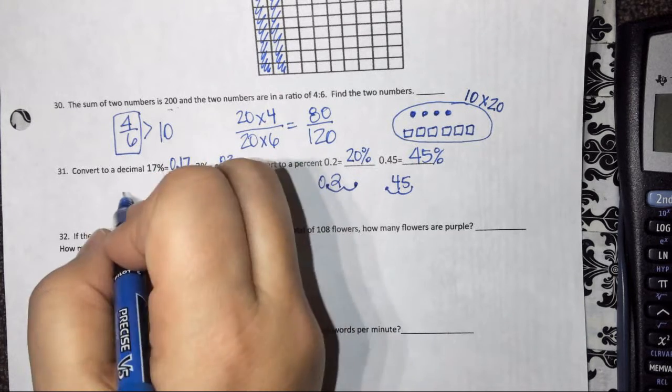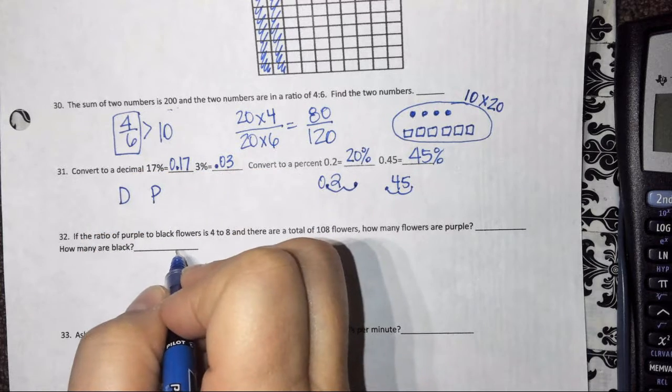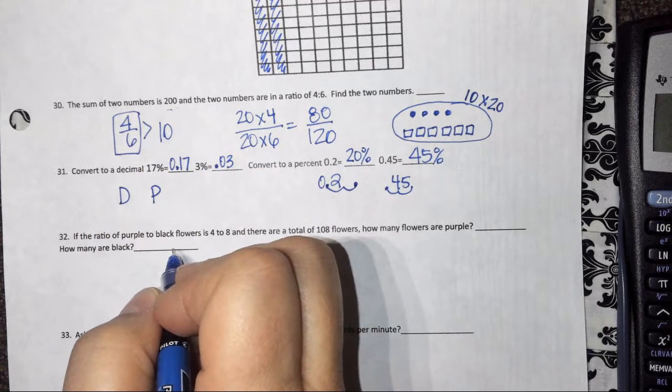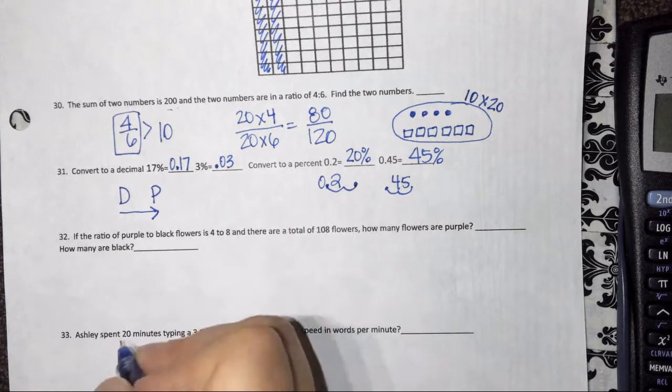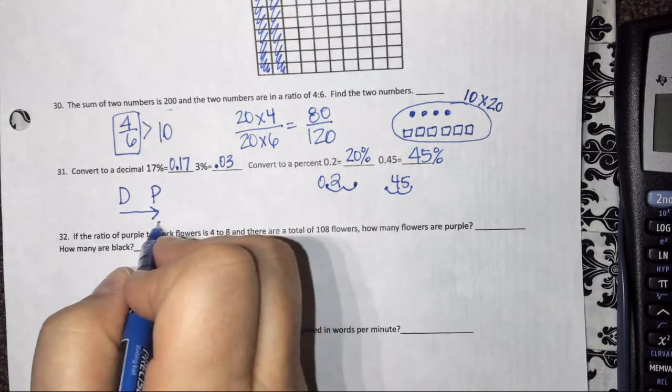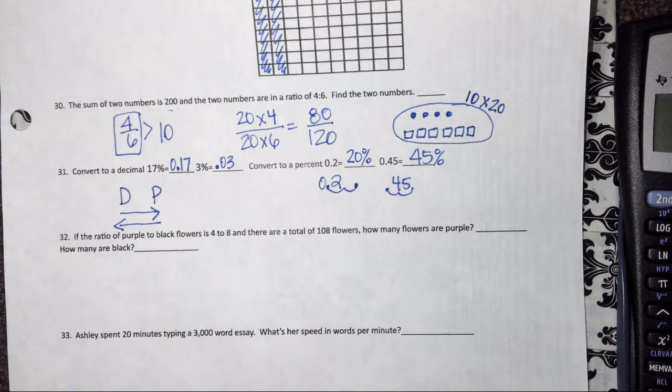If you think about this, the letter D comes before the letter P in the alphabet, right? If I'm moving from decimal to percent, I'm moving to the right. If I'm moving percent to decimal, I'm moving backwards. Does that help?